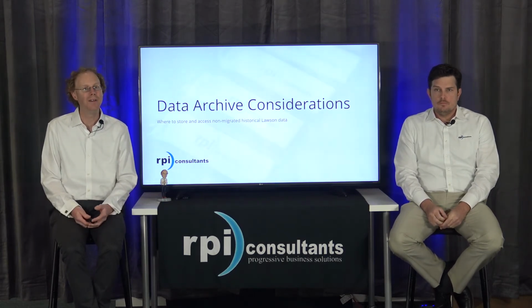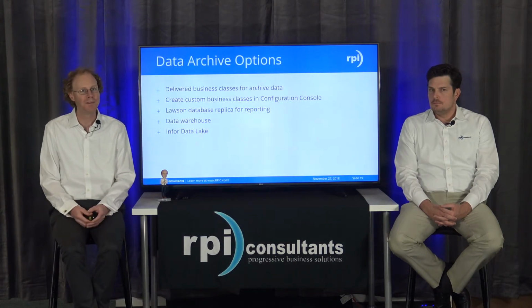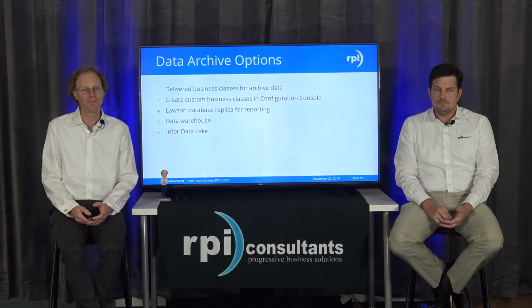What if we have 10 or 20 years of history in Lawson? We obviously don't want to put all of that data into CloudSuite. So where do we store and retrieve this data so that if we need to do historical lookups, we have access to it? So we have a bunch of different options, basically.